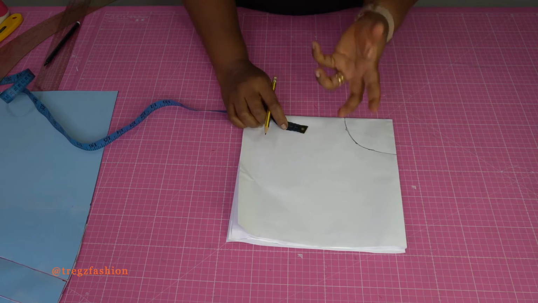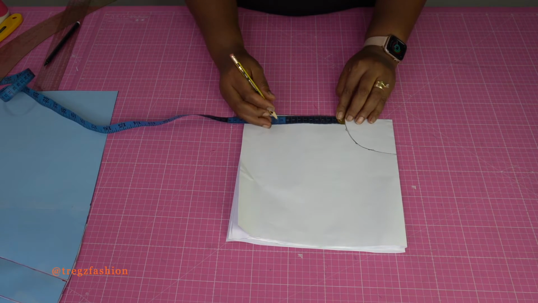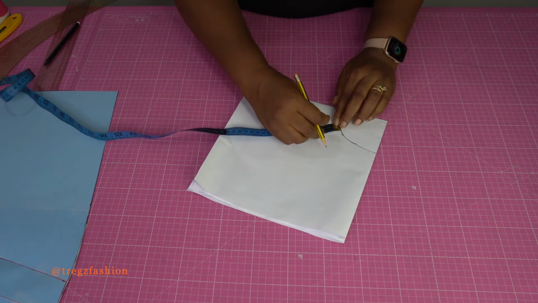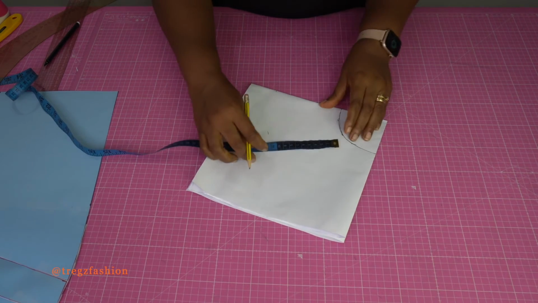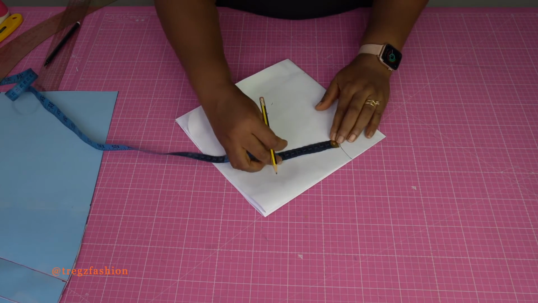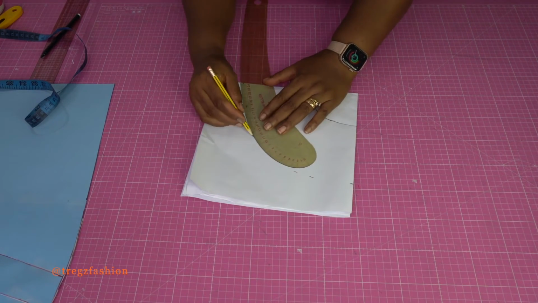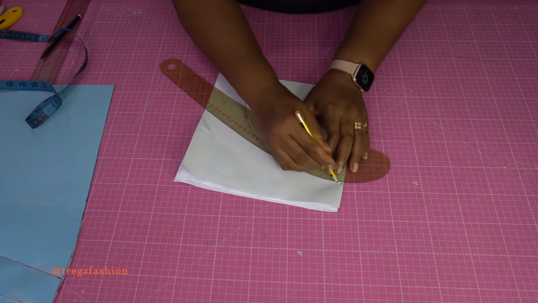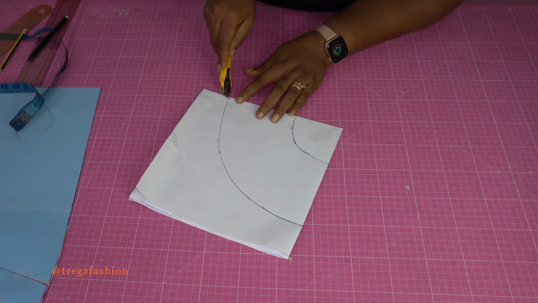Now the width of my flare, how wide my flare is going to be, will be about 12 cm. I don't want it to be too big because the style here, the flare is not too big, so 12 cm is just okay. So now you're going to trim off the excess paper.